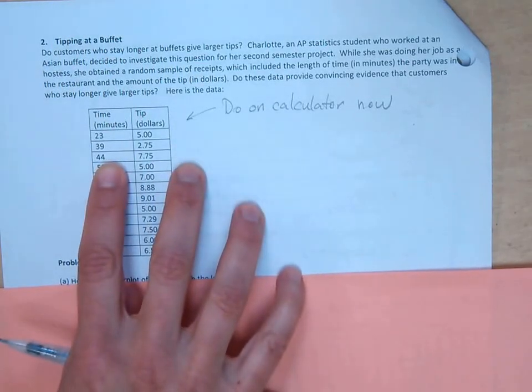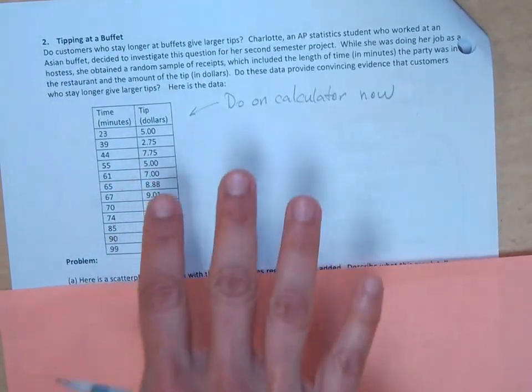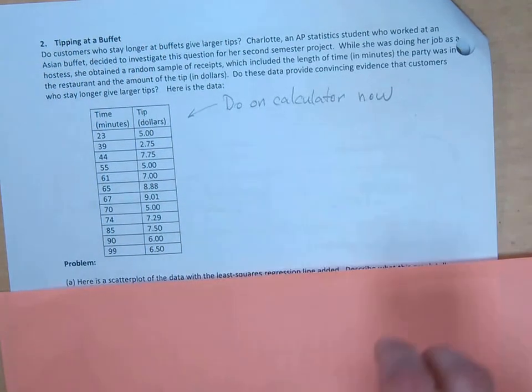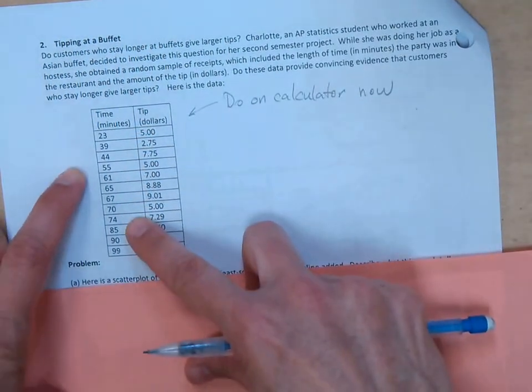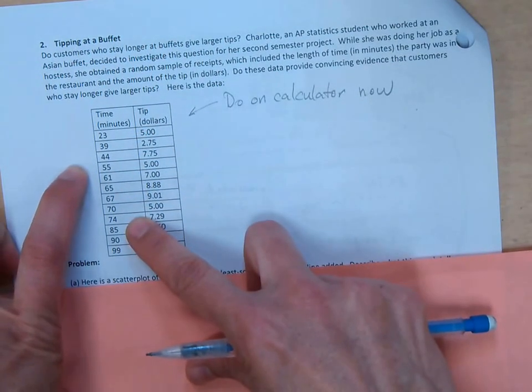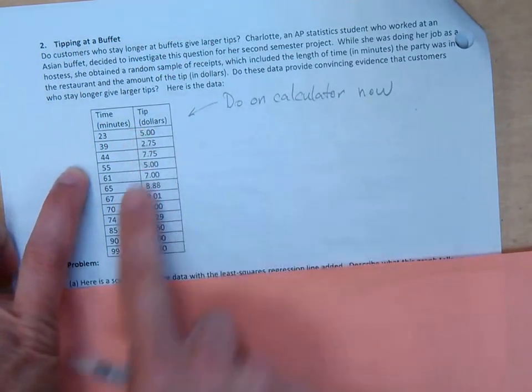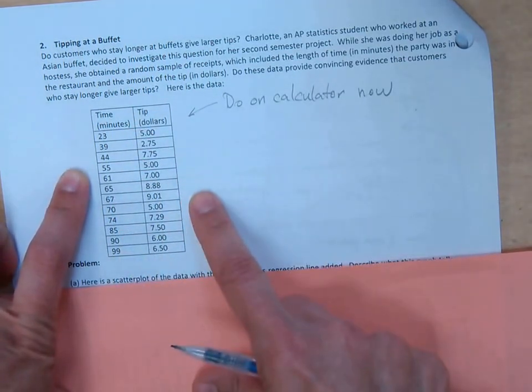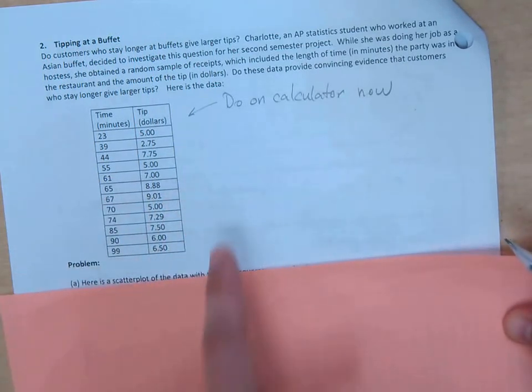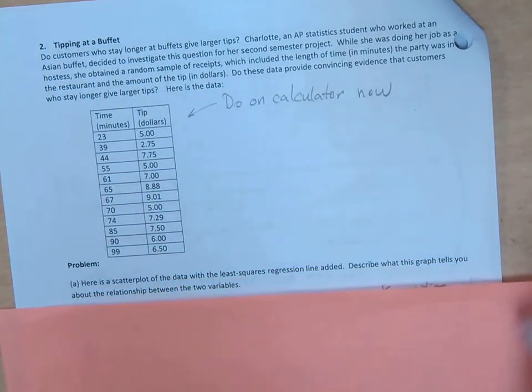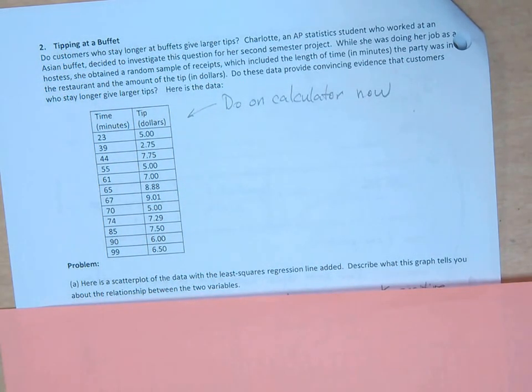Tipping at a buffet, we are trying to figure out if customers who stay longer give larger tips. So the explanatory variable x is the time at the table in minutes. The response variable is tip in dollars. So what do you think? You did a scatter plot. Describe what the graph tells you about the relationship between the two variables.